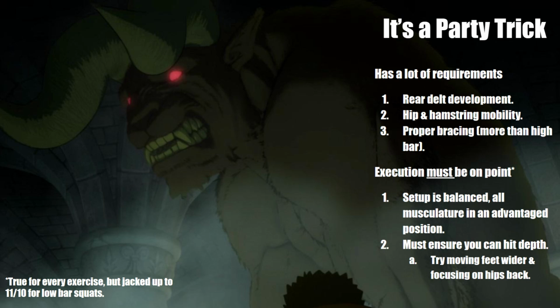I'm learning this the hard way. If you don't have it, you're not going to hit depth, so what's the point of doing this exercise at all? And you do need proper bracing. Now, this one's kind of a weird one because in high bar, the moment arm on your back is actually longer than in low bar. However, in low bar, because the moment arm is shorter, you're forced to be pitched over more for the bar to be over your midfoot and for your center of gravity to be stabilized over your foot. So there is going to be more actual force applied onto your spine.